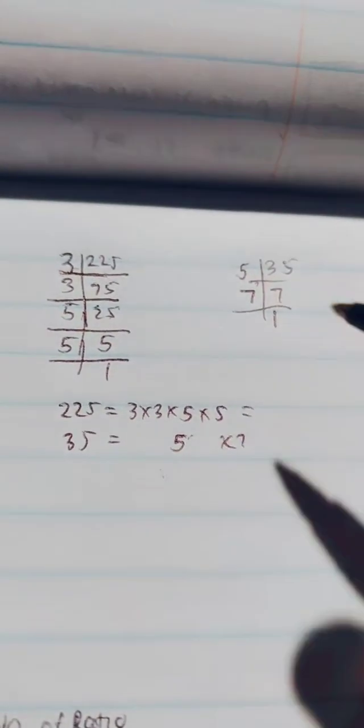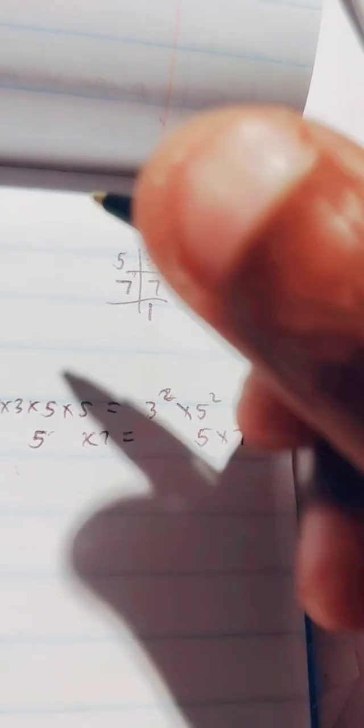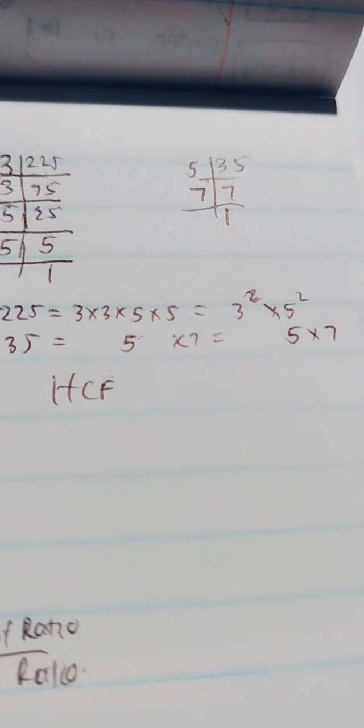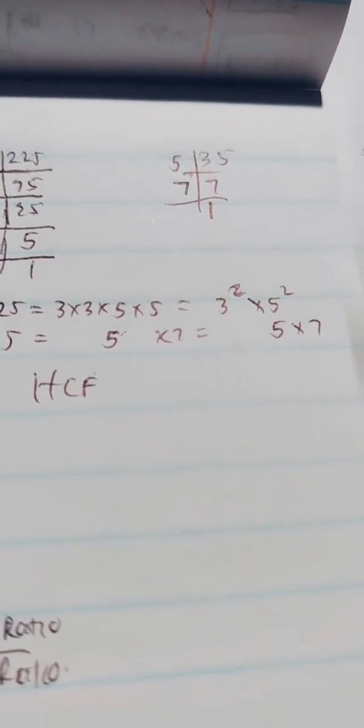Remember, with the highest common factor, we are going to write down the product of the common base with the lowest exponent. I repeat, we write down the product of the common base with the lowest exponent.